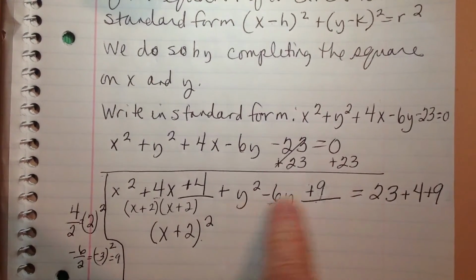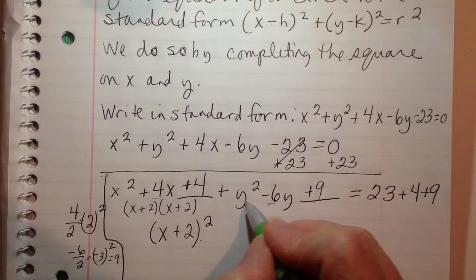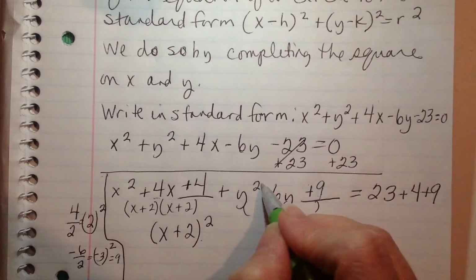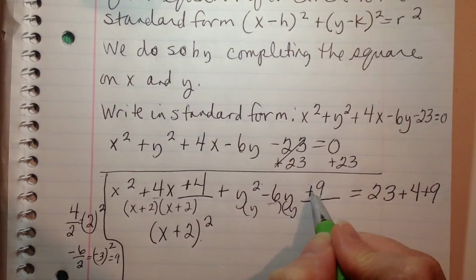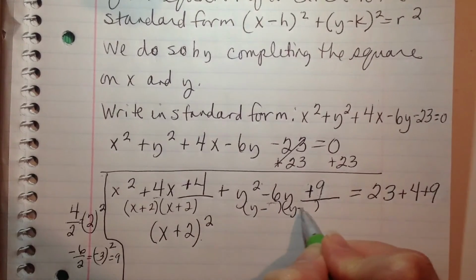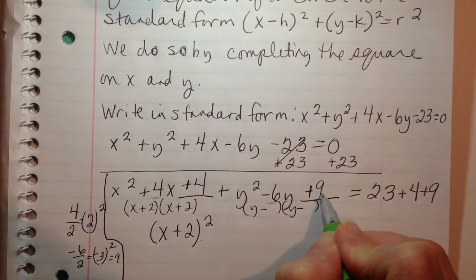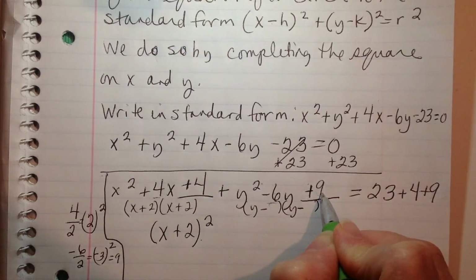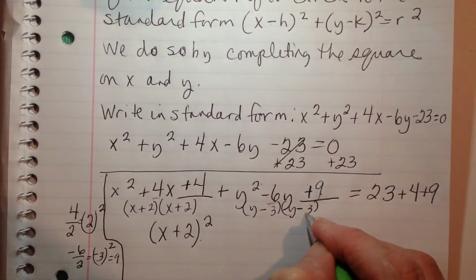Now take the trinomial here with the y's. Again, if you need to factor it, y squared factors into y and y. This plus sign tells me the signs are going to be the same. This one tells me they're both going to be negative. What are the factors of 9 that will add together to give you 6? Isn't that 3 and 3?